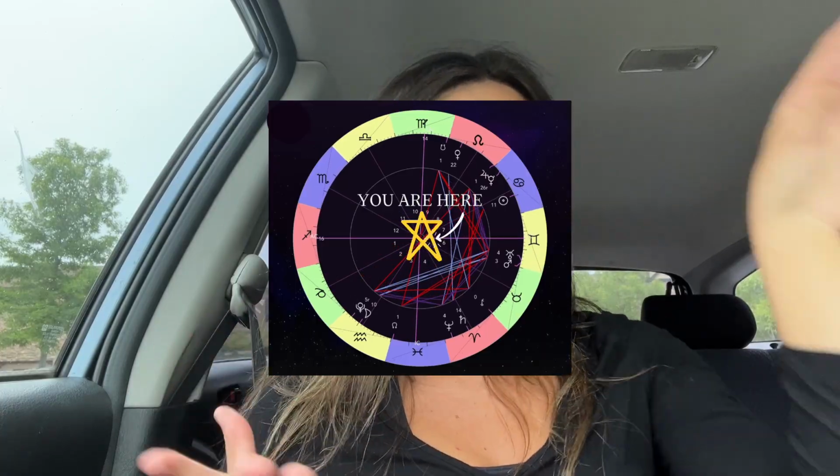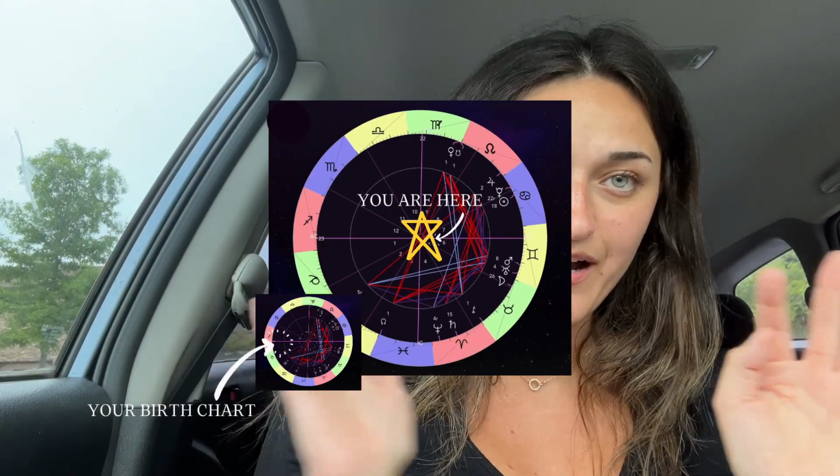So what actually is a birth chart? Your birth chart is basically a screenshot of the sky at the exact moment that you were born. So that circle that you see has all the planets and lots of different things that I will get to, but when you first look at it, imagine that you're standing in the middle of that circle and all the planets are moving around the circle around you, and once you're born, it just clicks and takes a picture of where they were at that exact moment.